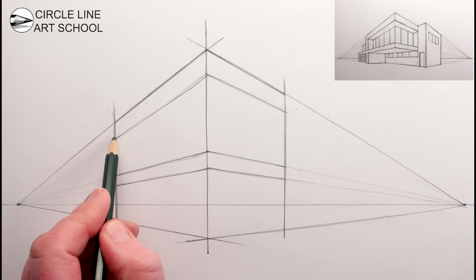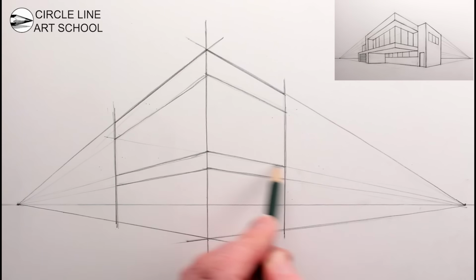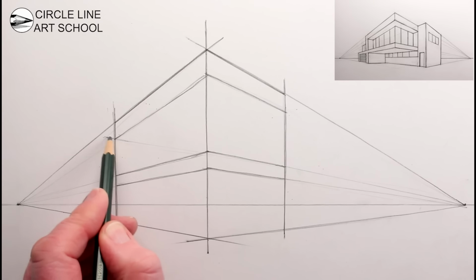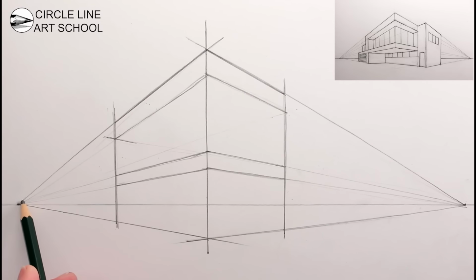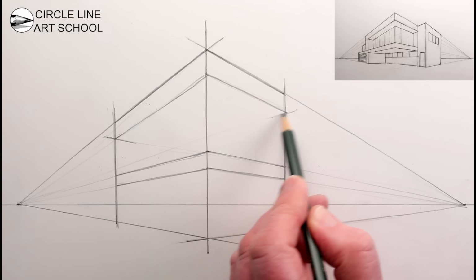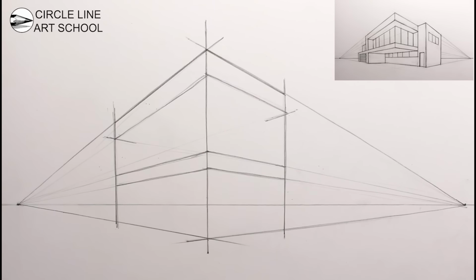Next, on the left, draw a short line towards the right vanishing point, and then draw another short line towards the left vanishing point from the base of the flat roof to indicate the underside of the flat roof that we're looking up towards.